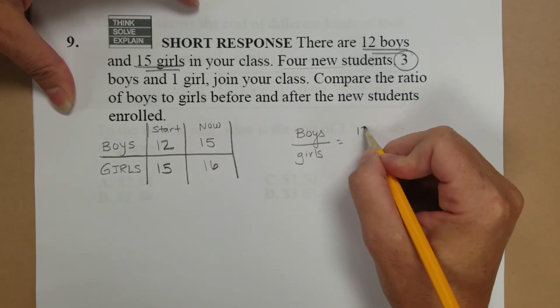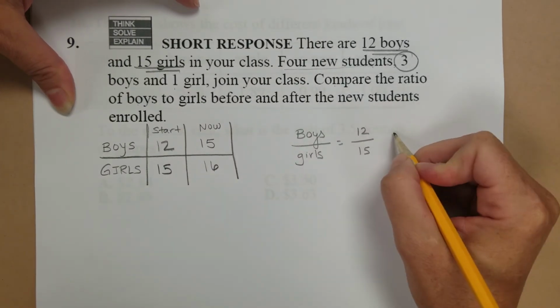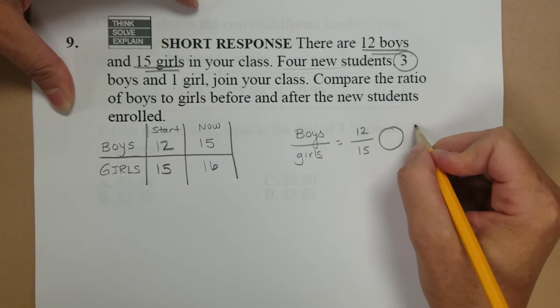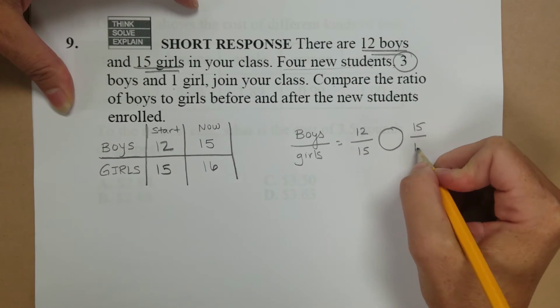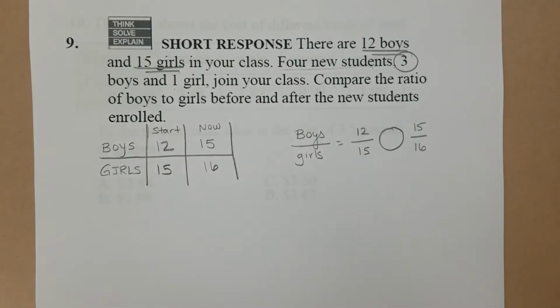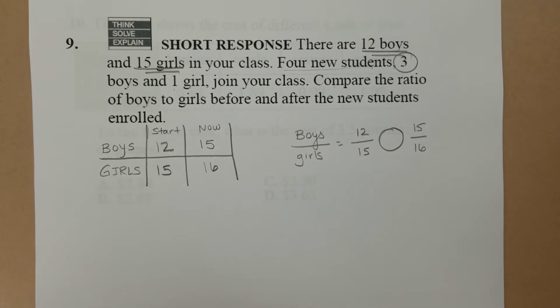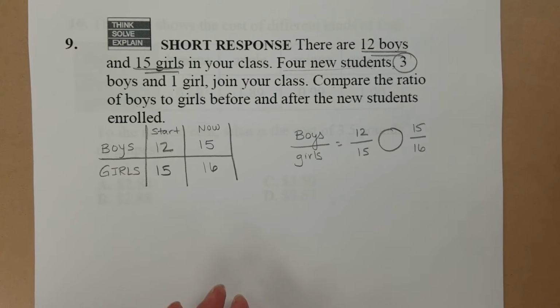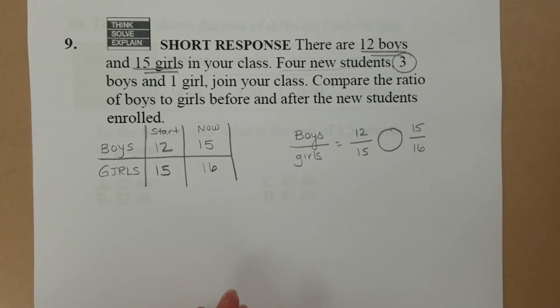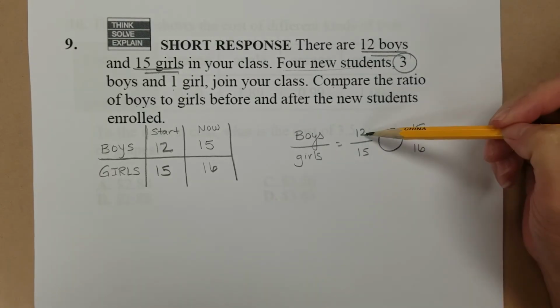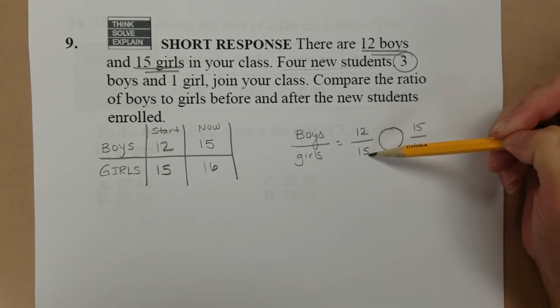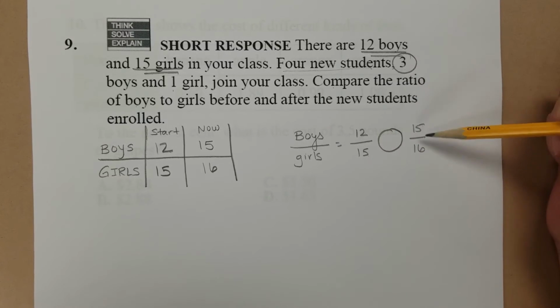So we'd have 12 over 15, and we're going to compare that to 15 over 16. Okay? Now, they basically want us to see which ratio is bigger. Okay, was there a bigger ratio of boys to girls before? Okay, now I can see that I have less boys than girls and less boys than girls.